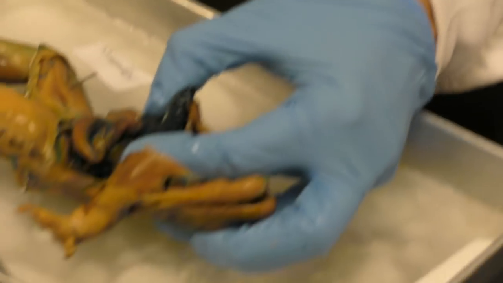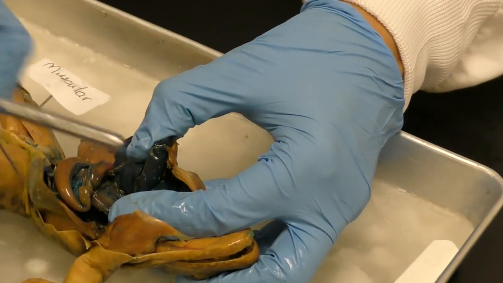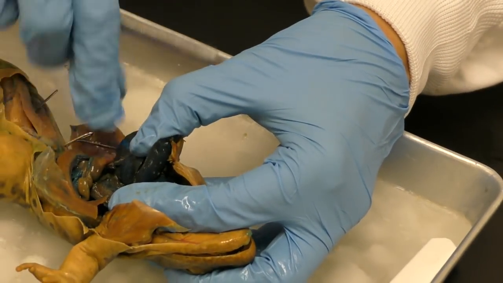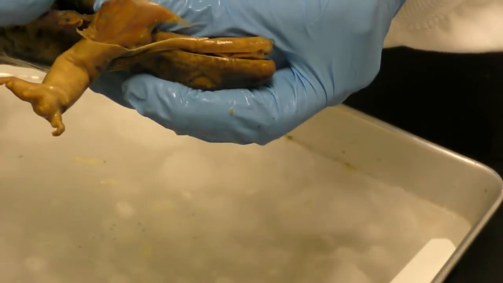I don't have enough hands. Okay, hold on a second. Let me unpin myself. I made my frog. This is not the easiest thing to do by myself.